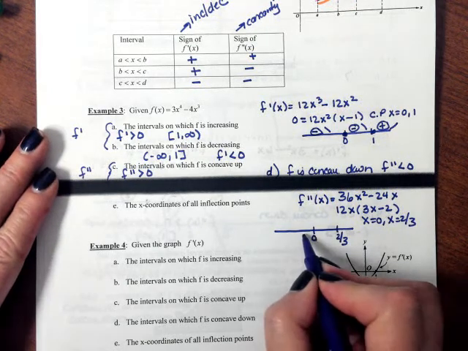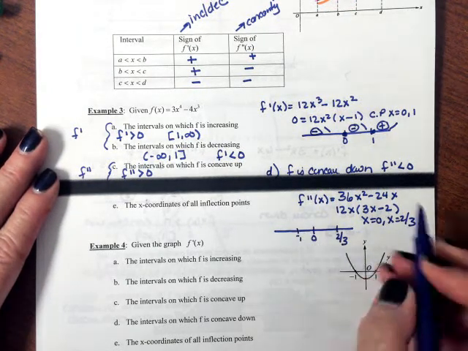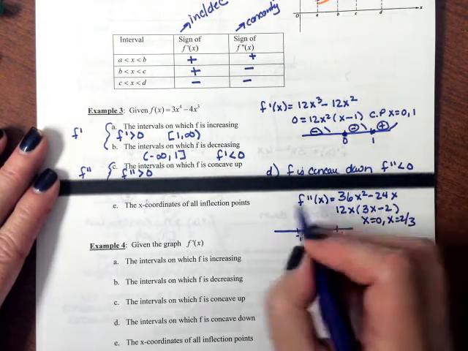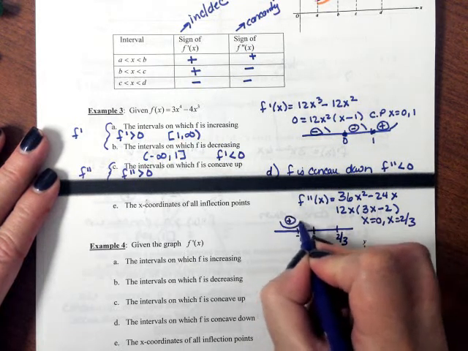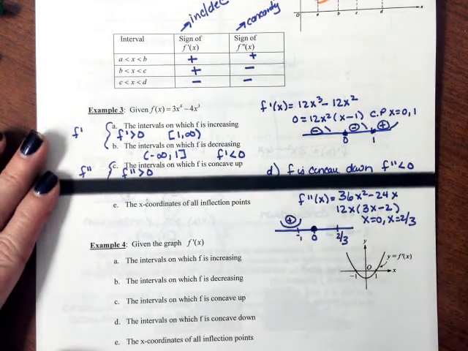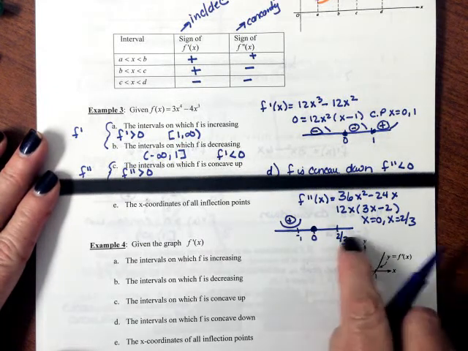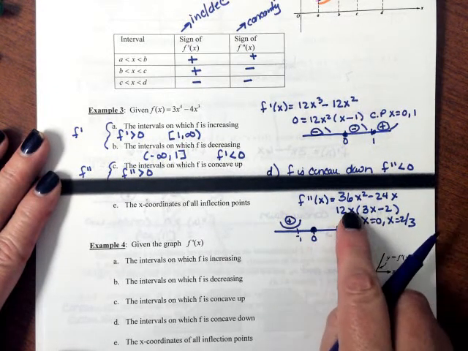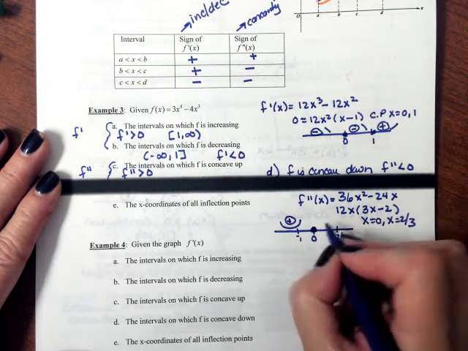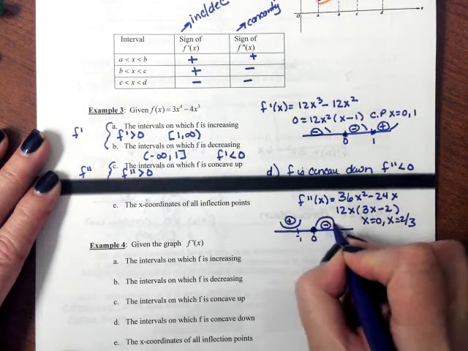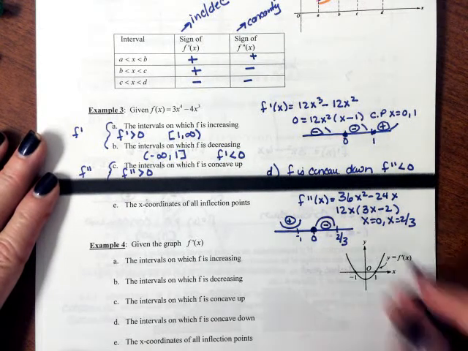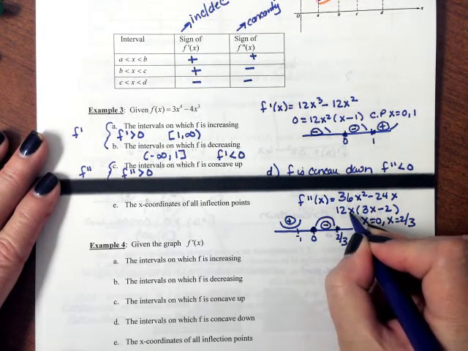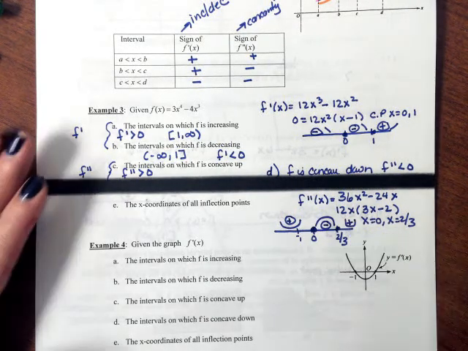So if I plug in a number less than 0, I'll plug in a negative 1. So that's going to be a negative times a negative, that's a positive. So I know I'm concave up for all numbers less than 0. Here I'm going to plug in, let's say, 1/2. That's positive. 3/2 minus 2 is negative. So that means I'm concave down. And then I plug in 1. That's positive, so I'm concave up.